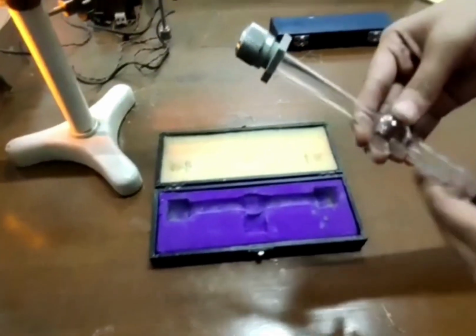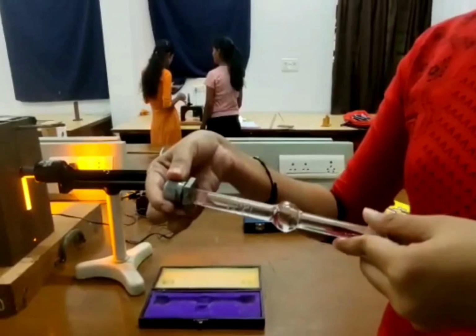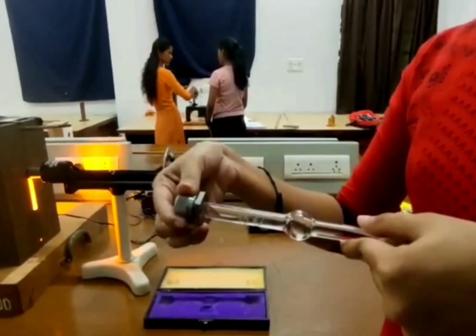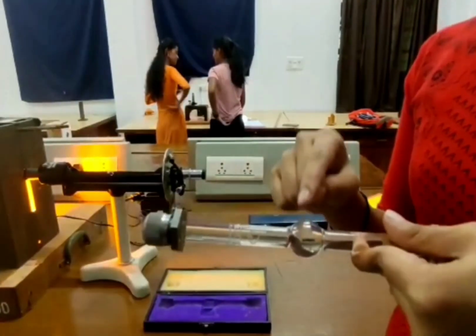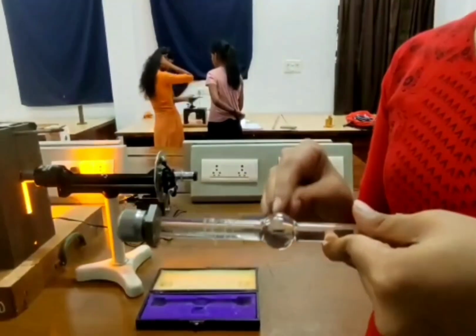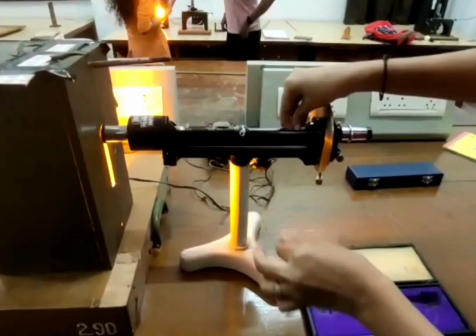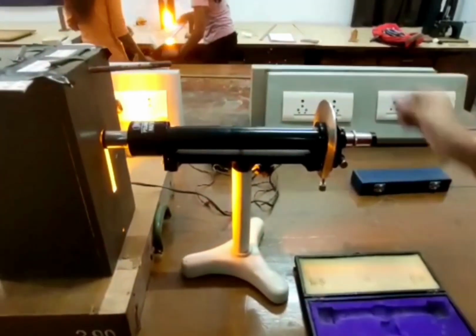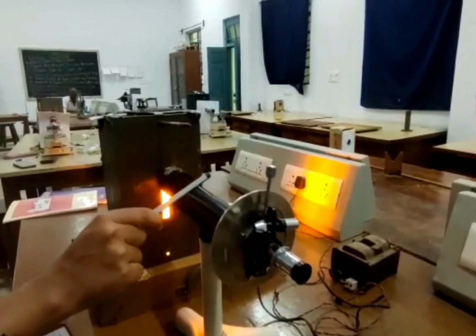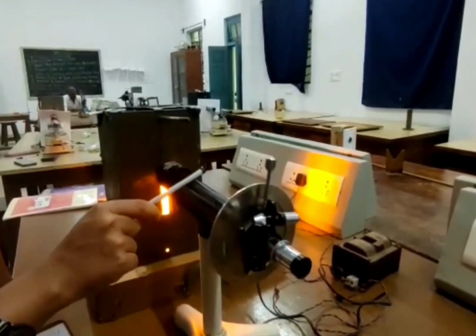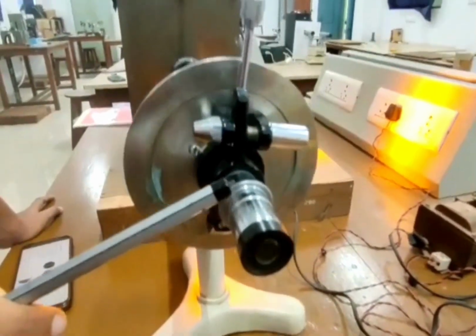First of all, we have to clean the polarimeter tube with water so that any dust particles inside it will be removed. Okay, now we have cleaned the polarimeter tube with water and we have filled it with distilled water. If there is any bubble inside it, it should be minimal and it should be at the center. Now we are going to keep the polarimeter tube inside the polarimeter. Now inside the polarimeter, we have the polarimeter tube filled with distilled water. After that, we are going to observe through the eyepiece and find the R0 value.